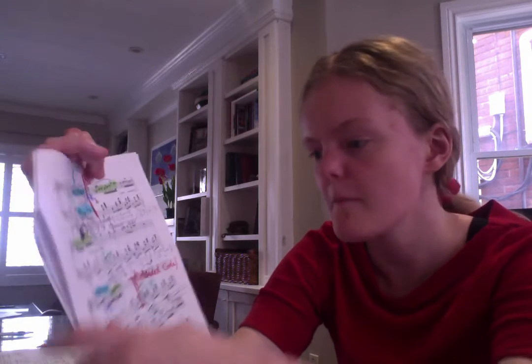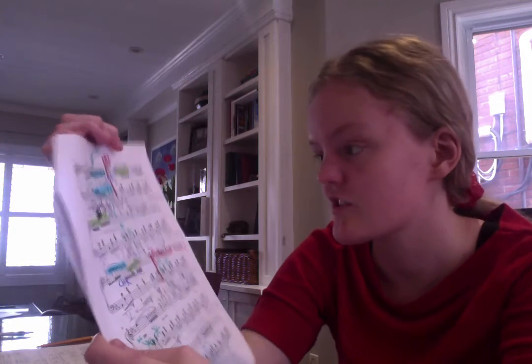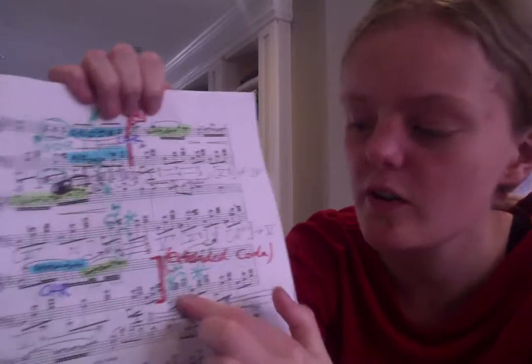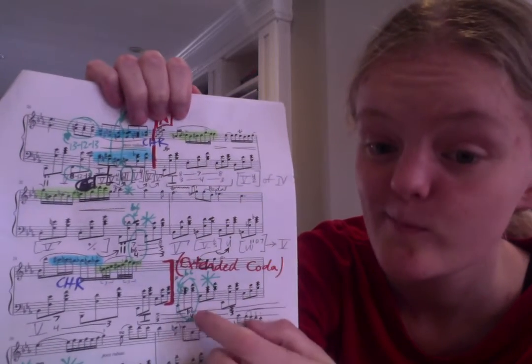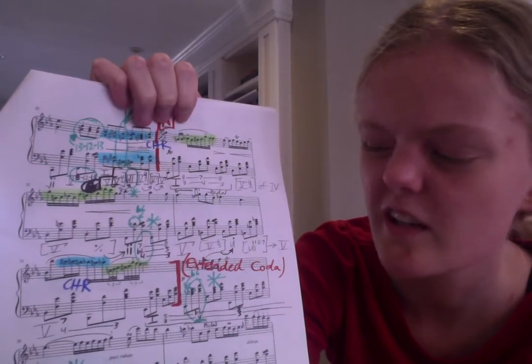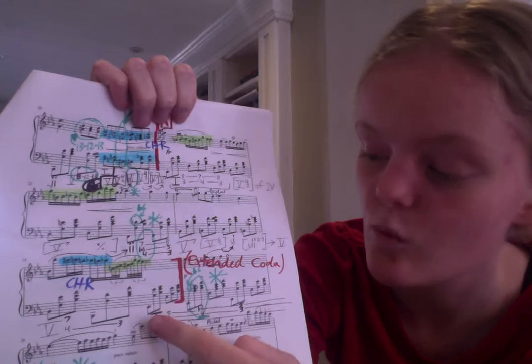Basically, the B part is exactly the same the next time it returns, and harmonically speaking, so is the A part. I think we should go to the extended coda. The extended coda happens here. It happens on the 1 pedal.